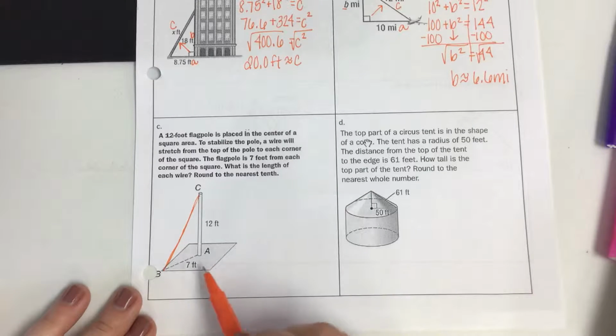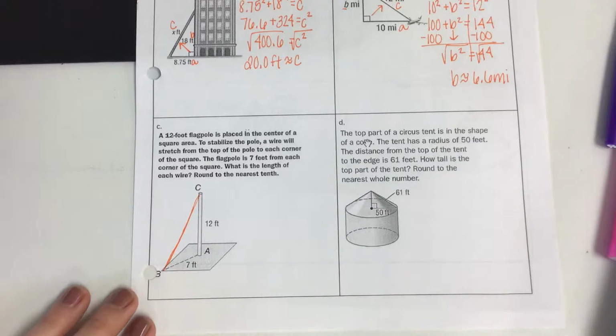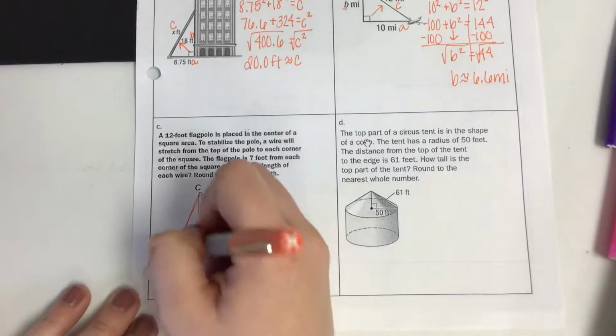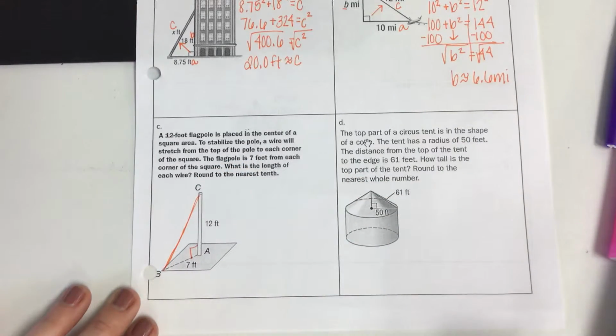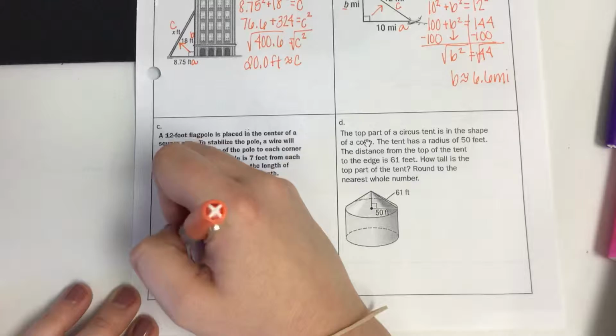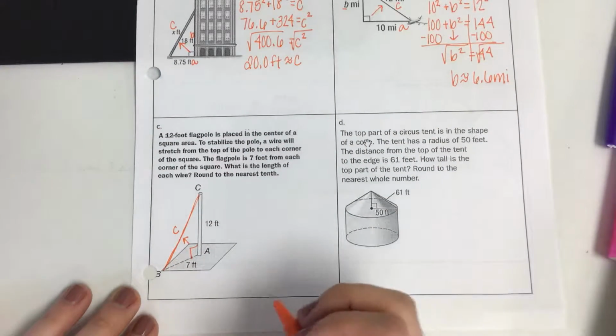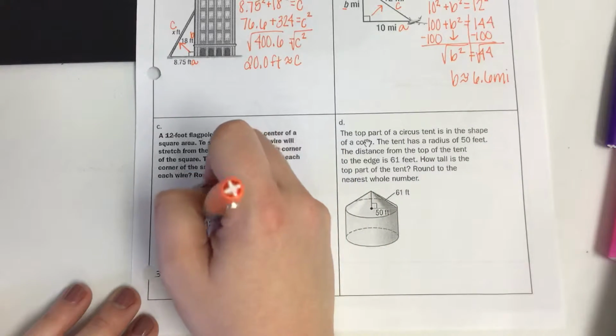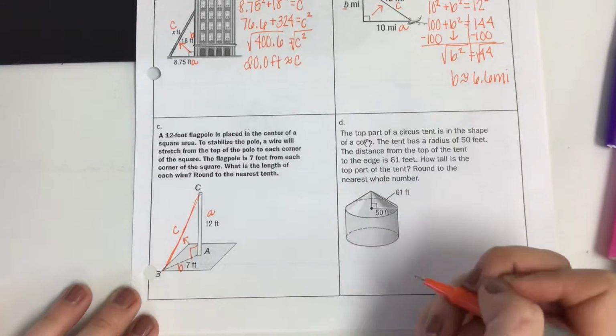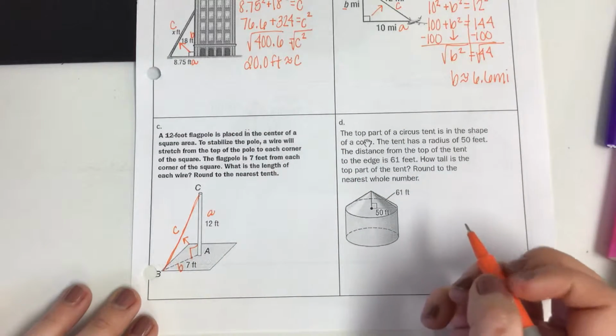Okay, now I know in this picture this angle looks bigger than 90 degrees, but if we think in real life with the flagpole on the ground, that is actually a 90-degree angle right here. So then opposite our 90-degree angle is side C, which is what we don't know. So then we'll label these. 12 will be our A, 7 will be our B. Again, those can be switched.